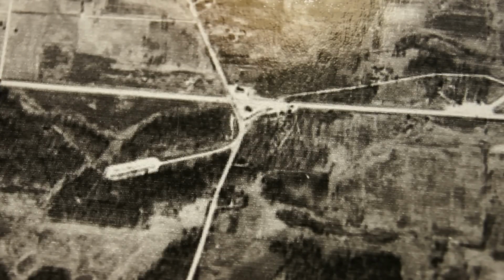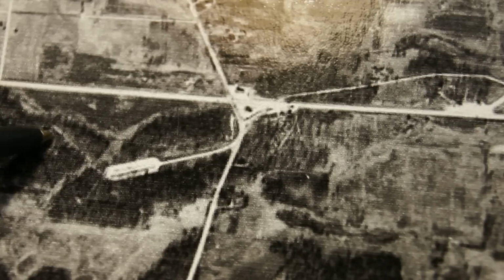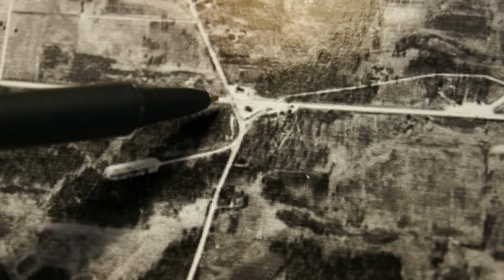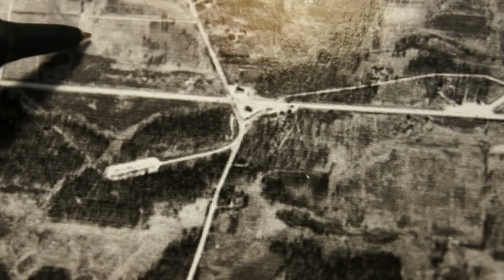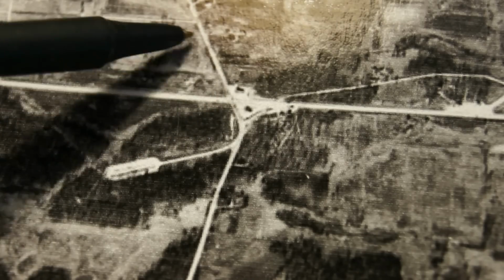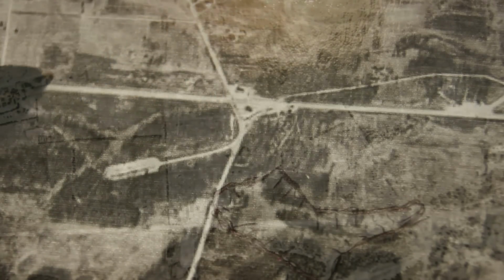You can see that the swamp is almost a diamond point at the bottom edge of the swamp, and then it kind of went up into this quadrant here where the car dealer used to be, the hospital is now.